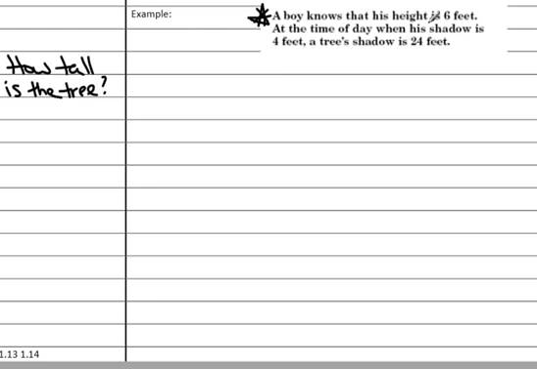A boy knows that his height is 6 feet. So let's go ahead and draw a boy. He is 6 feet. At the time of day when his shadow is 4 feet. Now a shadow, this is the part that a lot of you will miss. You'll draw the shadow like this, but that's not the shadow. Your shadow is on the ground. So his shadow is 4 feet. Then we have a tree shadow, which is 24 feet.